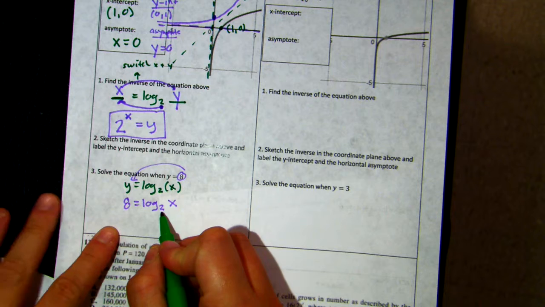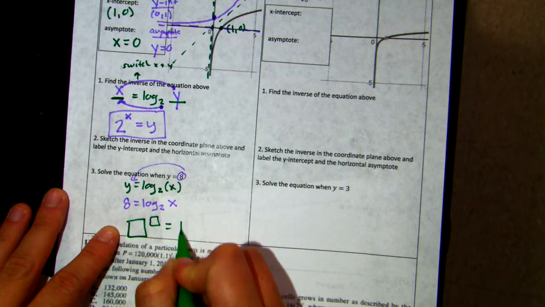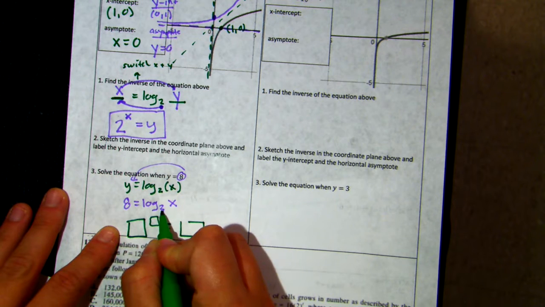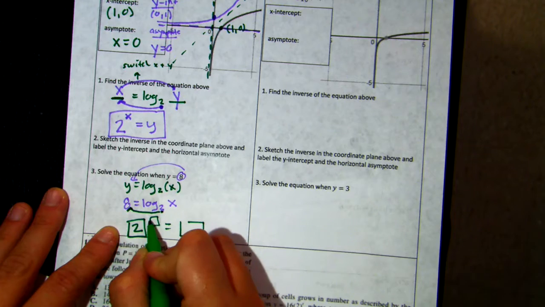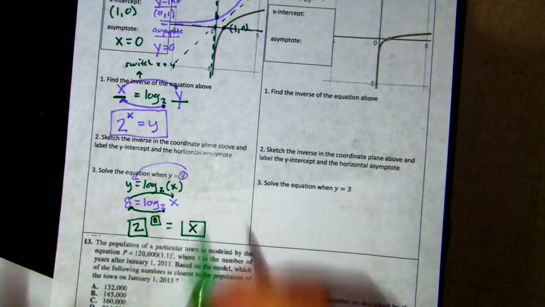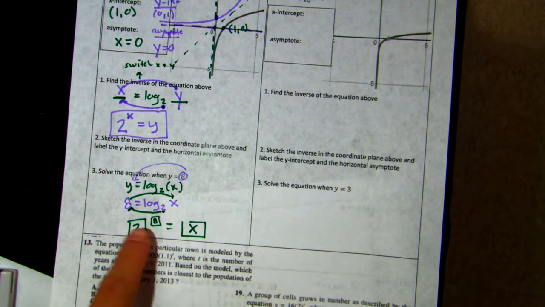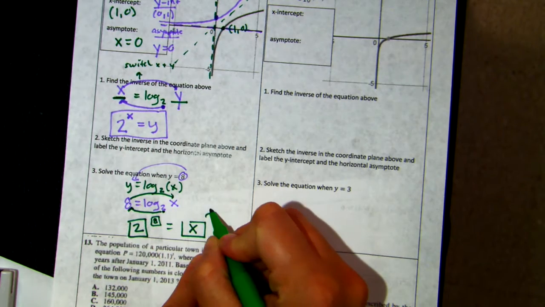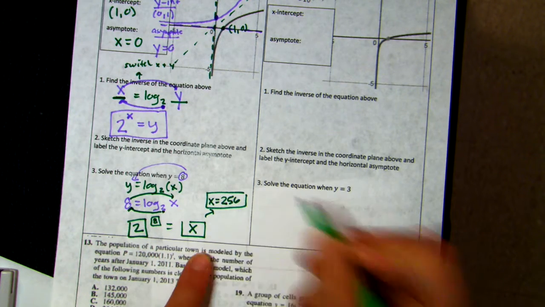So I start at the base. I'll draw in my boxes just to illustrate this a little better. Start with 2. That goes in my first box. Across the equal sign is 8. Back around to the x. So then I can plug 2 to the power of 8 in my calculator. And 2 to the power of 8 gives me 256, so my final answer here is x is equal to 256.